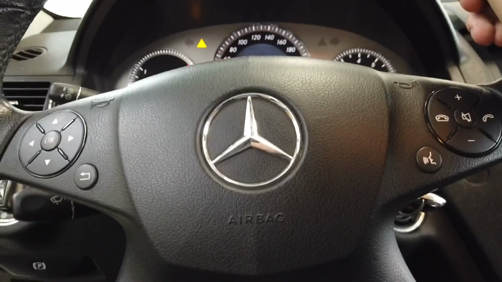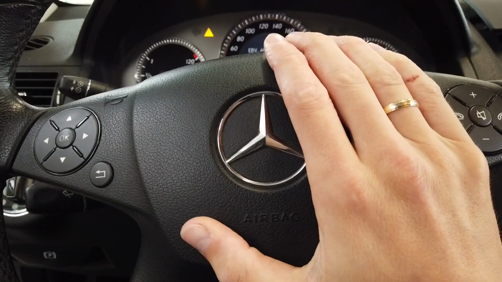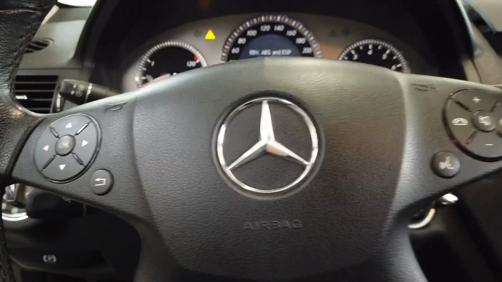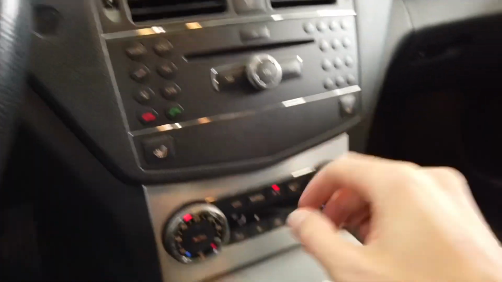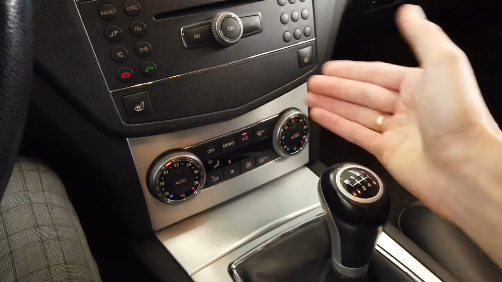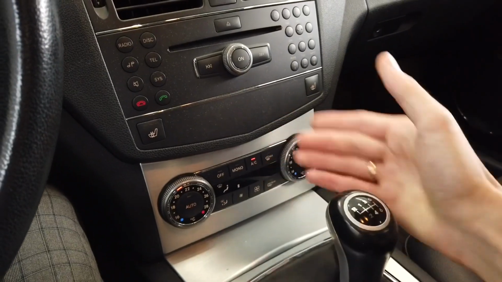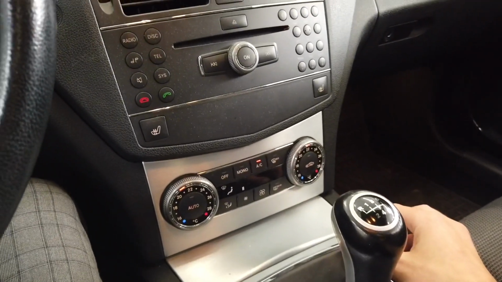Hey guys, today we are in Mercedes-Benz W204. This is Mercedes C-Class, and I'm going to show you a cool little feature. Most likely it's described in the user manual, but still I'm going to show you this on this video.